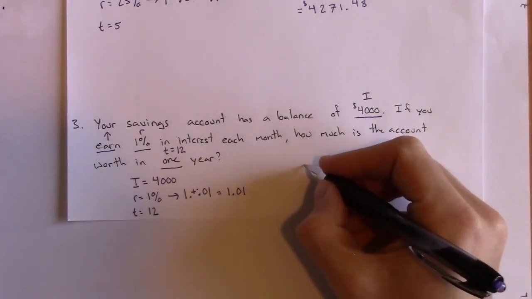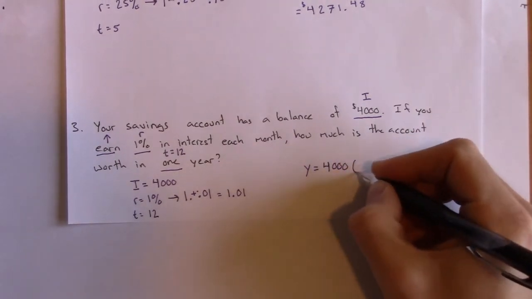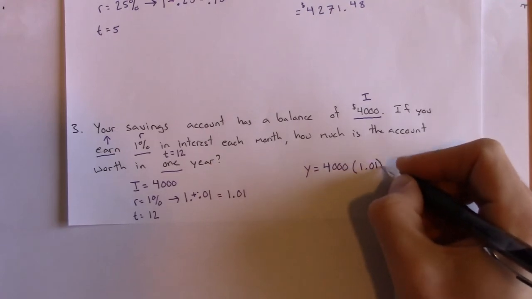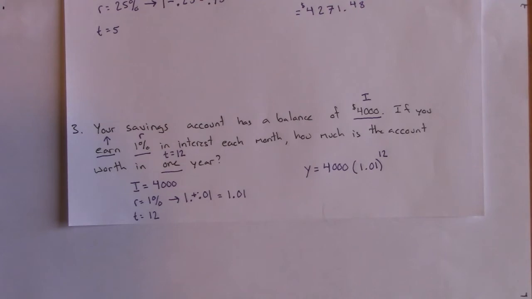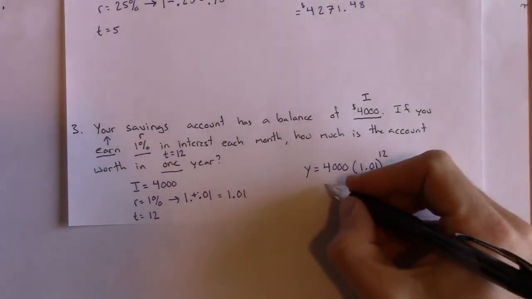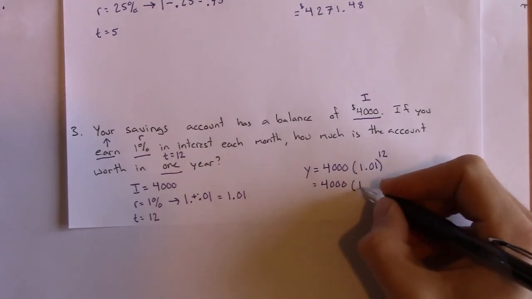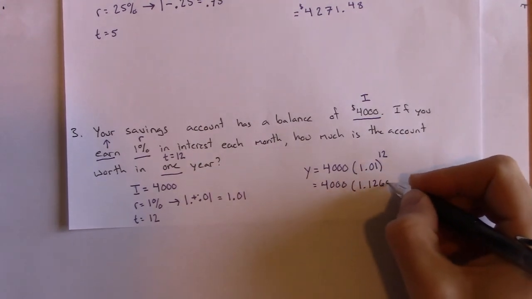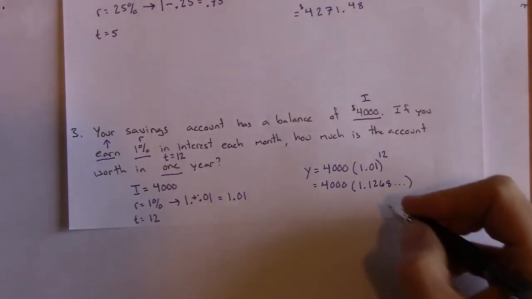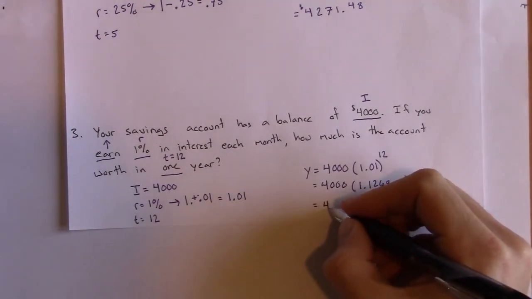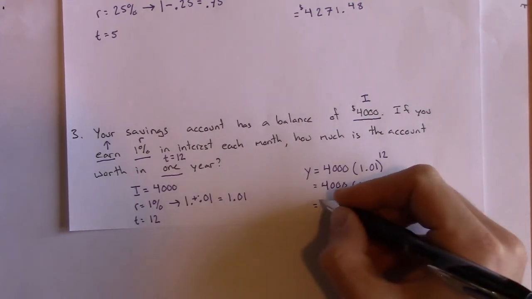So putting that all together, I'm going to have y is equal to 4,000 times 1.01 raised to the 12th. My multiplier is 1.1268 times my 4,000 equals $4,507.30.